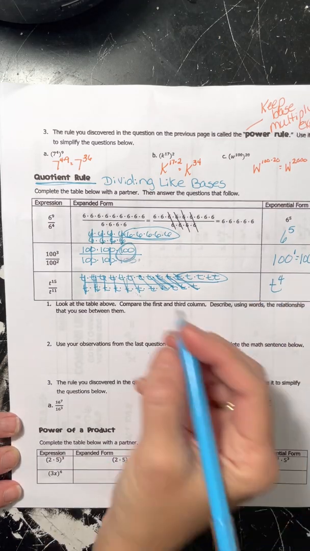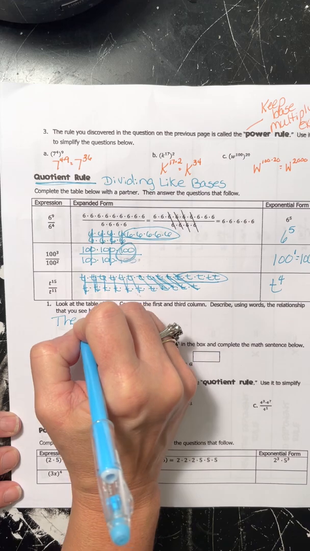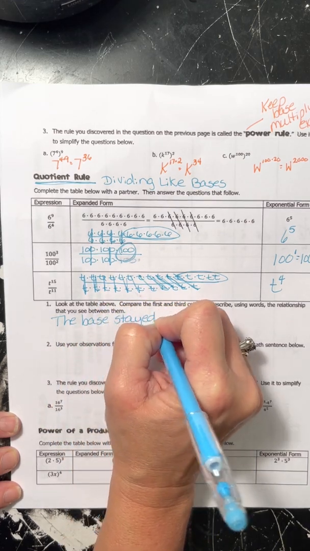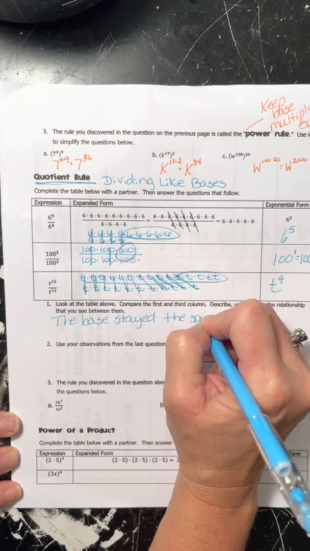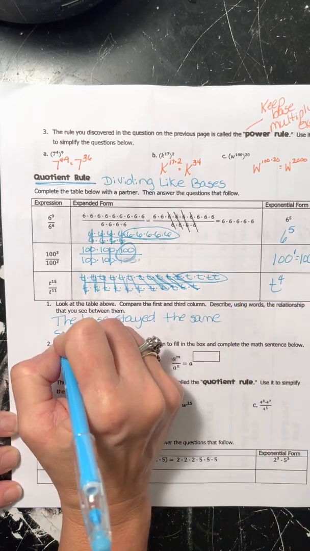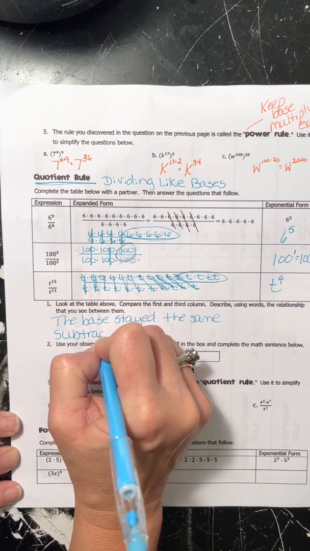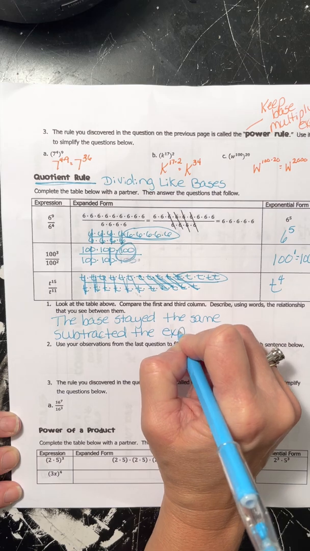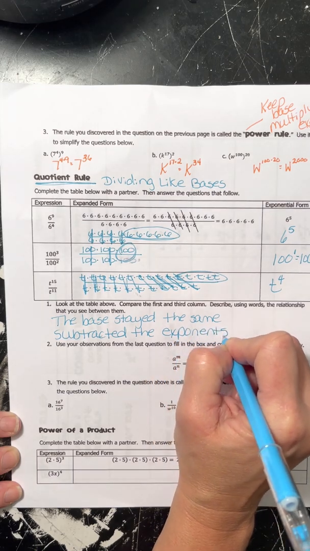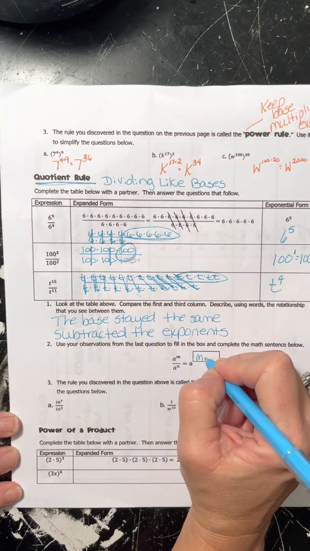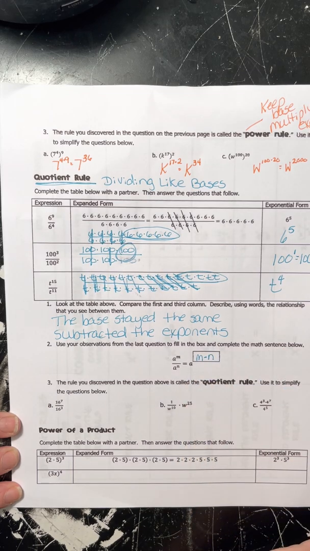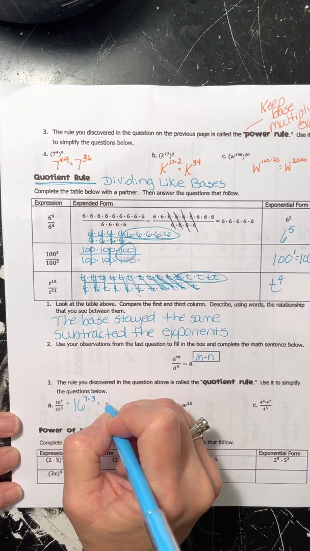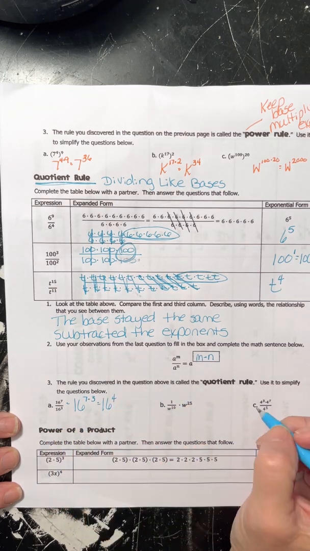So what was happening here? The base stayed the same, and we subtracted the exponents. So that's a to the m minus n. So down here we have 16 to the 7 minus 3, which is going to be 16 to the 4th.